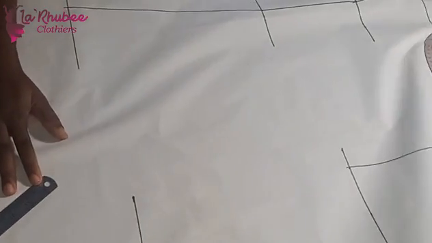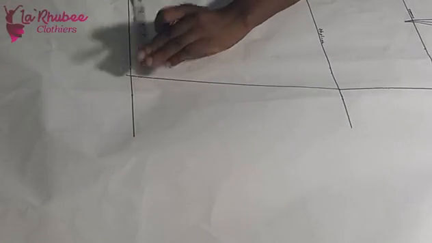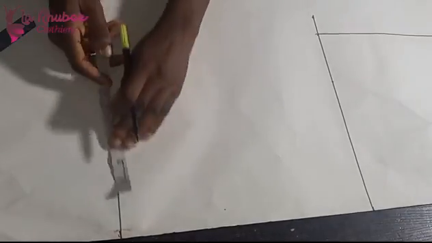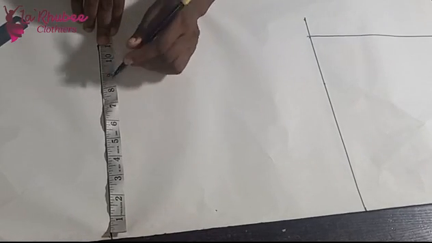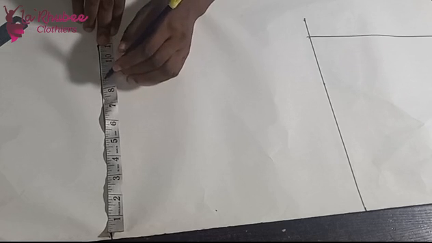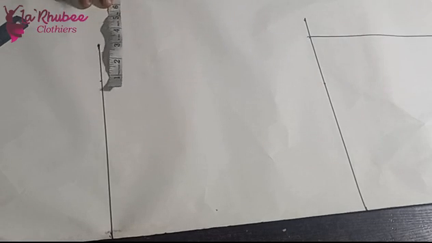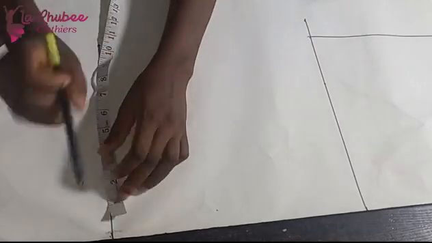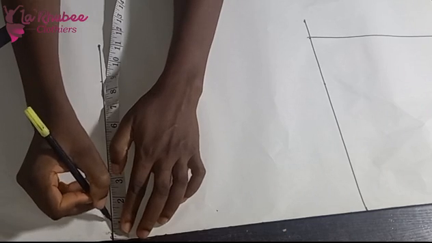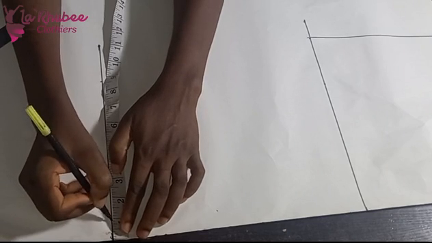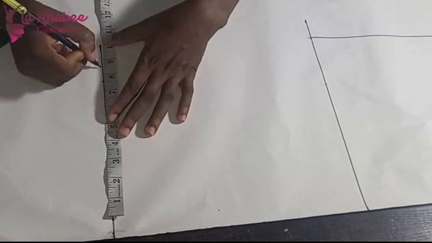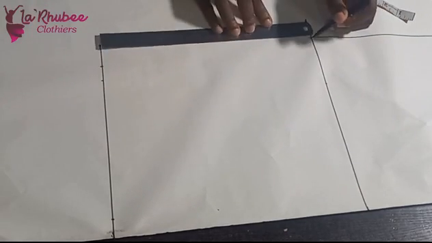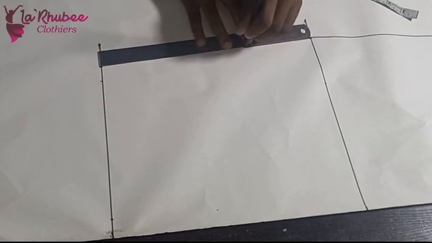So I'll measure my front, what I have in front. I have 8.5. So I'll come here on my back, I'll mark 8.4. So instead of marking 8.4, remember we took out 2 inches. So I'll be sharing the 2 inches. So instead of marking 8.5 here, I'll come in and mark 1 inch from here. I'll mark my 8.5. Okay, so this will be my hip measurement, my knee line measurement.